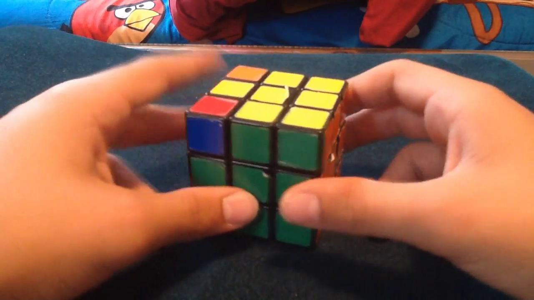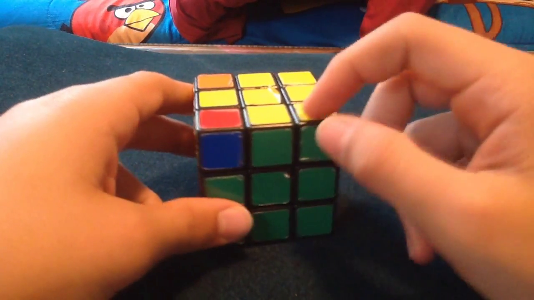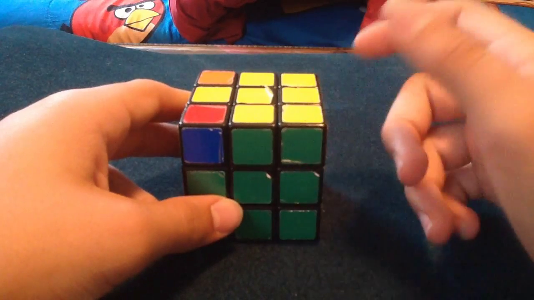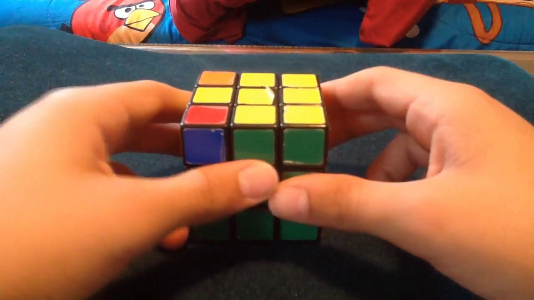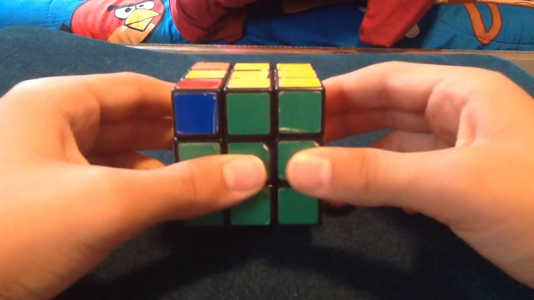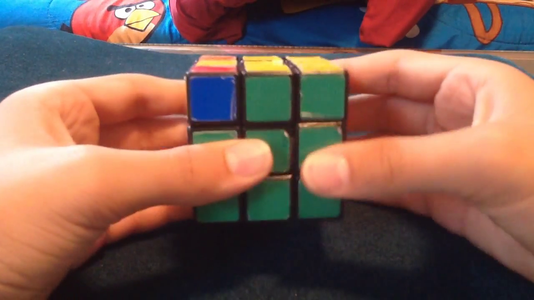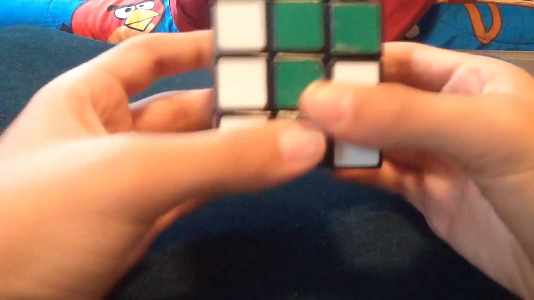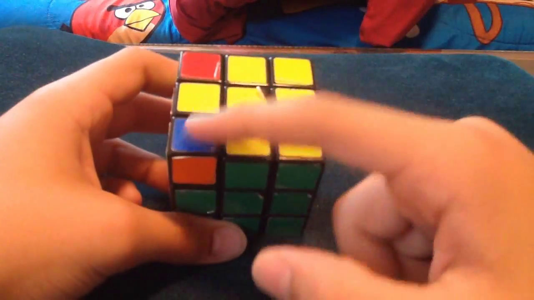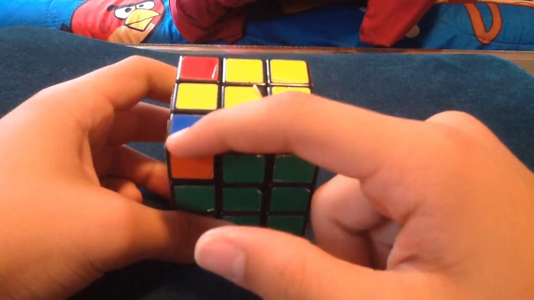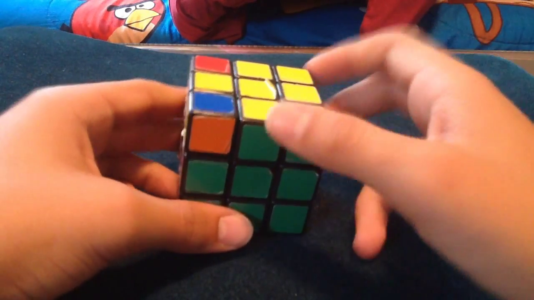But now once we have a corner in a correct spot, and if there already was a corner in its correct spot, just take that corner and put it at your top right. And now do the algorithm again. That'll rotate all these corners, except for this one, since we had it at the top right.